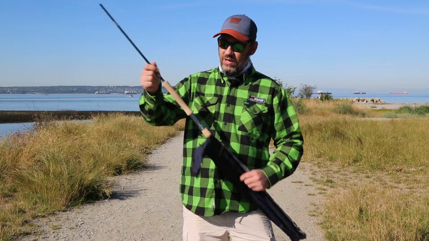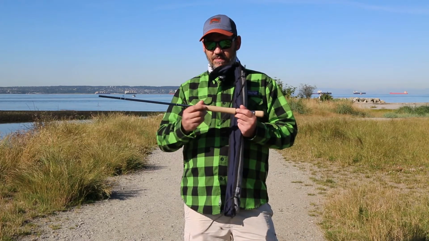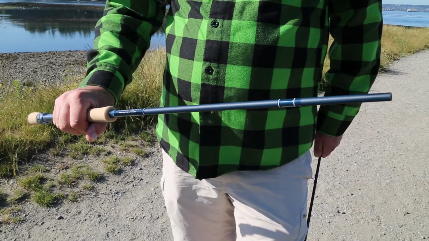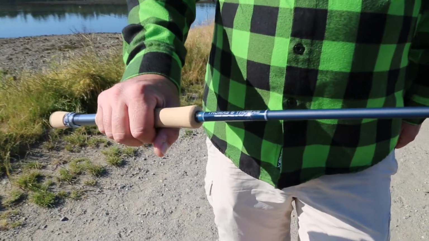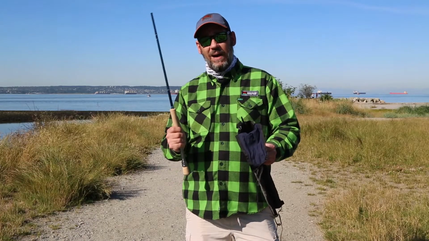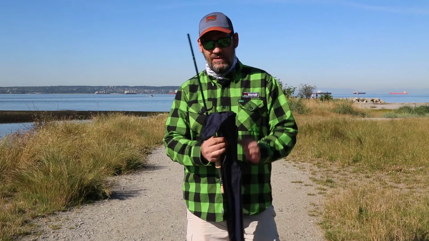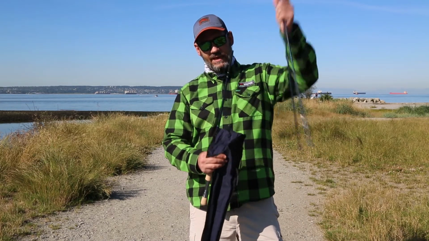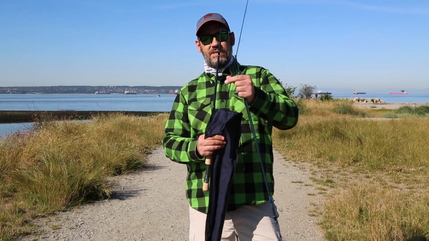So first, you have your butt section. This is made out of cork. You can see that this has got a cork base. Any rod over 5 weight has a cork base, and it's got a dual locking system over here for your reel. And this is where you get all of your power when it comes to casting and landing a fish. You then have 2 more sections over here that come up, and then finally you have your tip section.